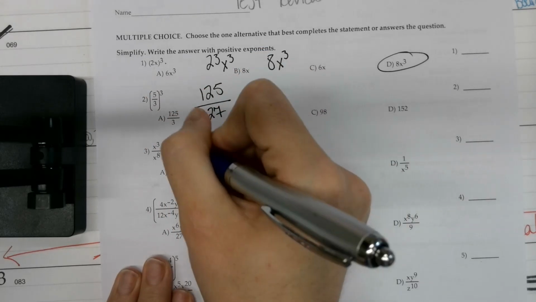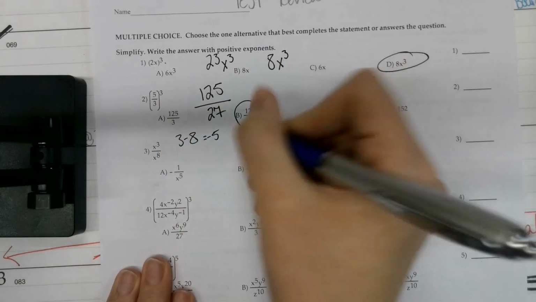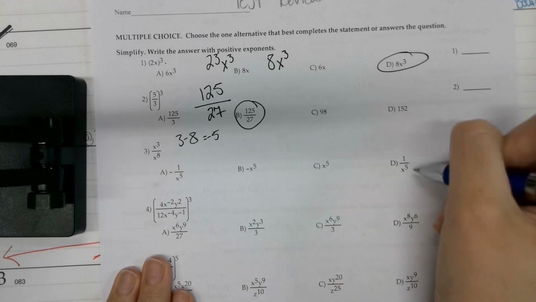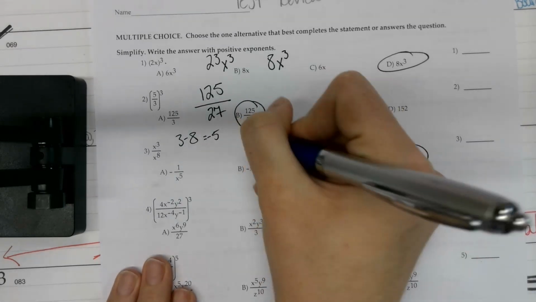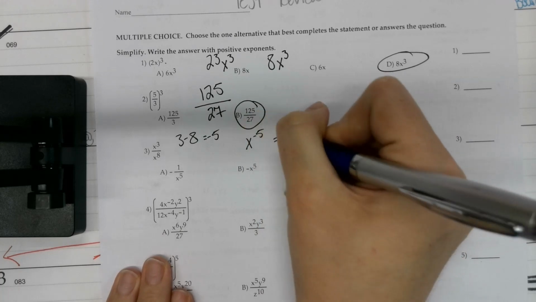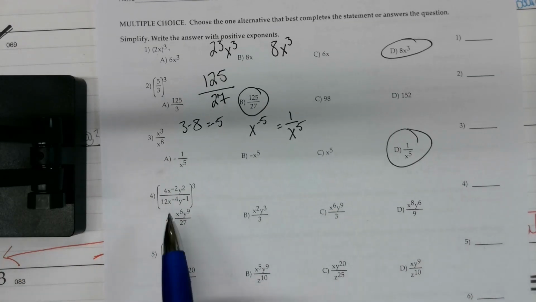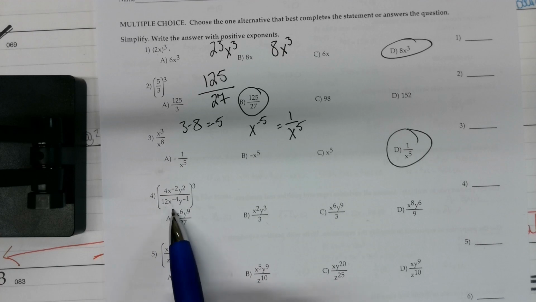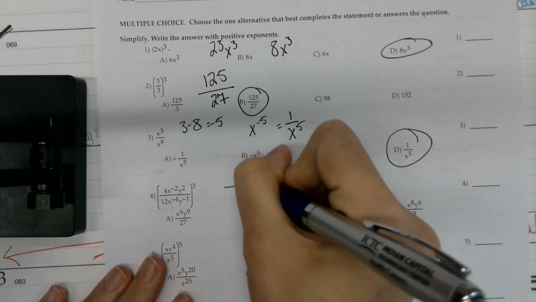This one's the quotient rule, so we'd have 3 subtract 8, which would give us that -5. Since it's -5, we'd put it on the bottom and make it positive because we'd have x. Here, I would simplify in this before you go to raise it to the power, so we have 4 over 12, so that would be 3 on the bottom.